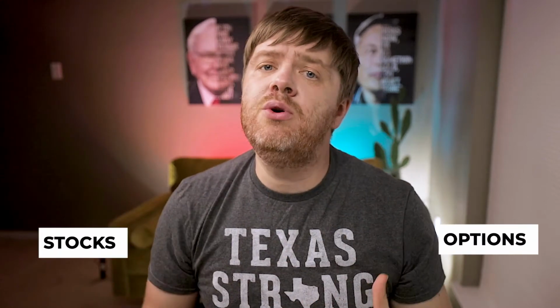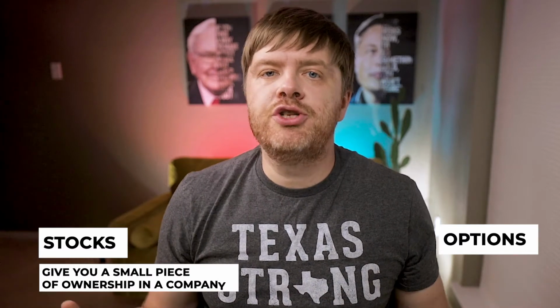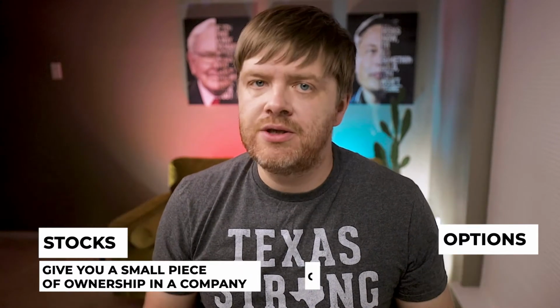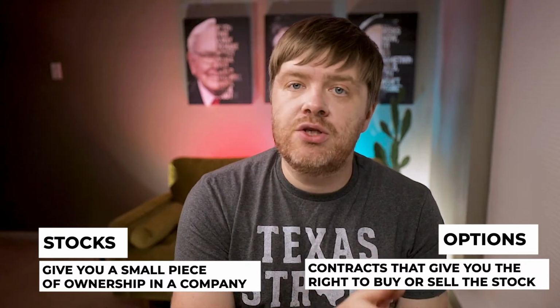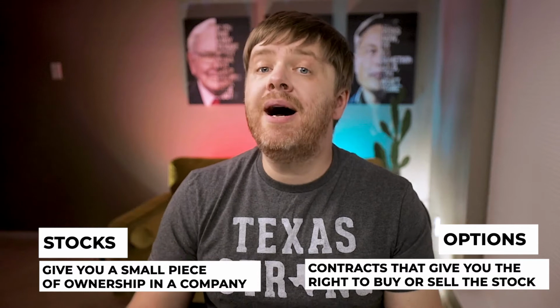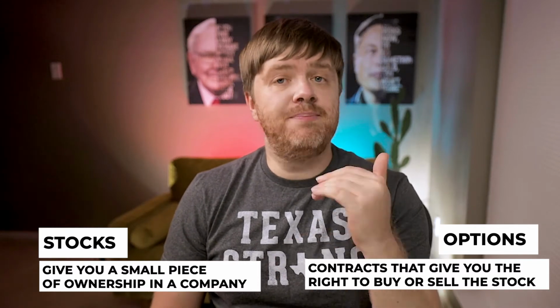Okay, the next question. When should you use the LEAPS option trading strategy? It works when you want to invest long term, when the expiration date is far from today. Just a quick explanation. One important difference between stocks and options is that stocks give you a small piece of ownership in a company, while options are just contracts that give you the right to buy or sell the stock at a specific price by a specific date. The option expiration date.